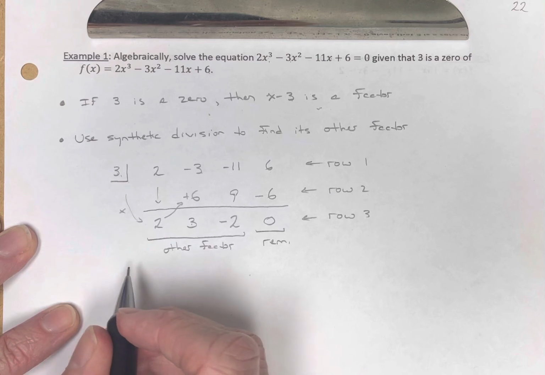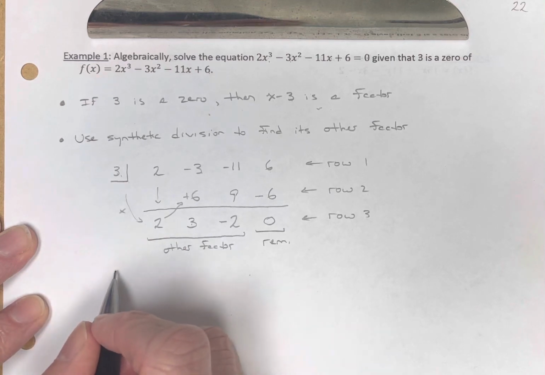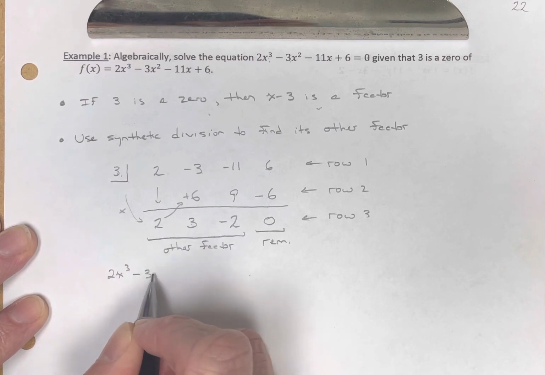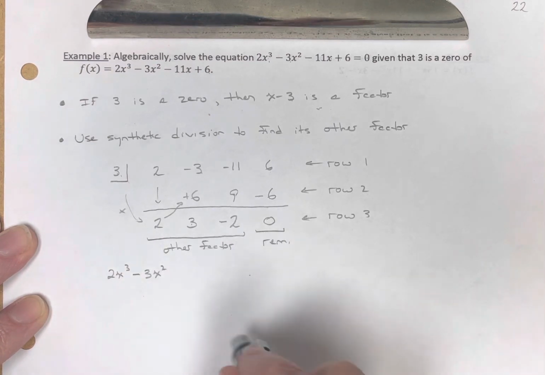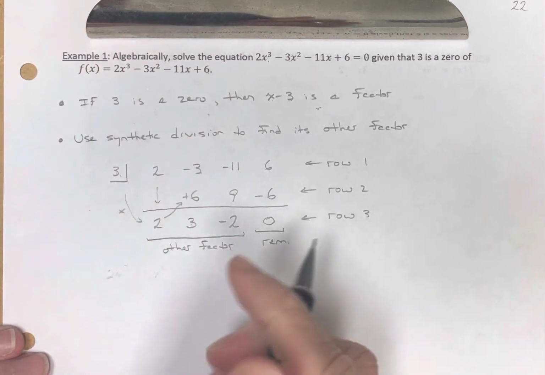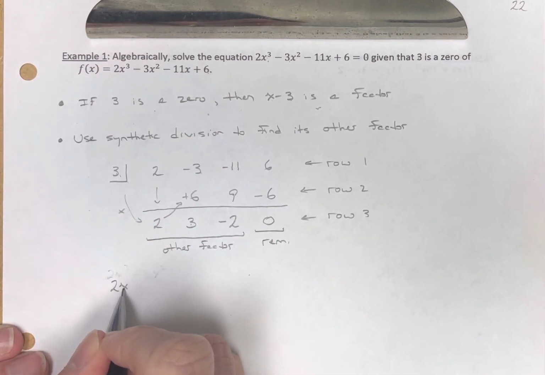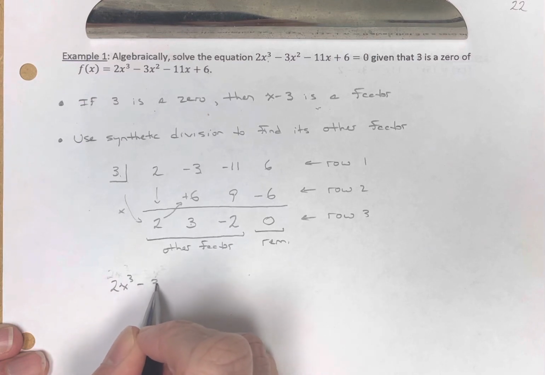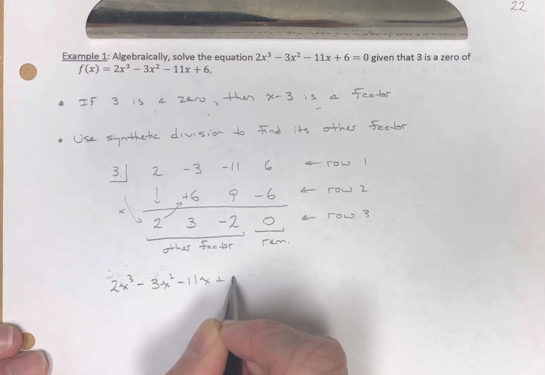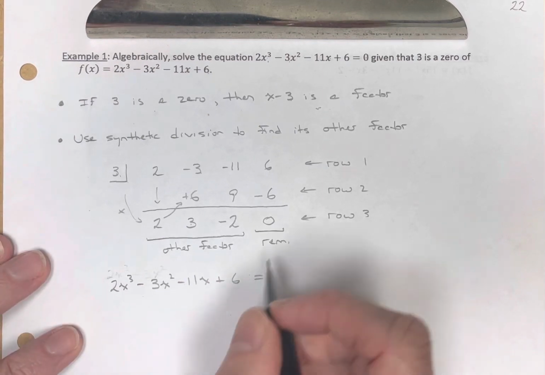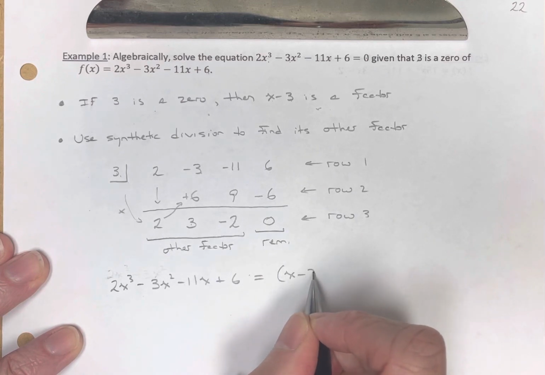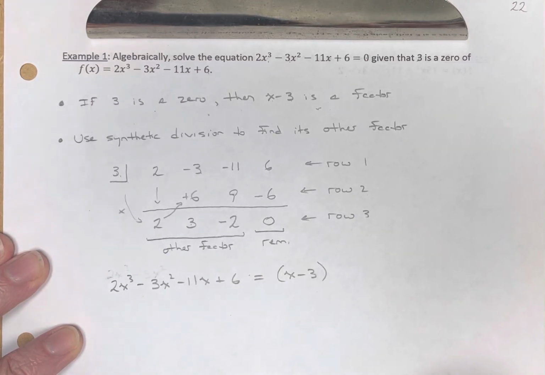So, I know here that 2x cubed minus 3x squared minus 11x plus 6 is equal to, well, 3 is a 0, so x minus 3 is a factor.